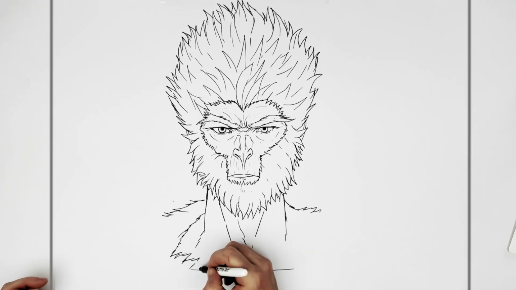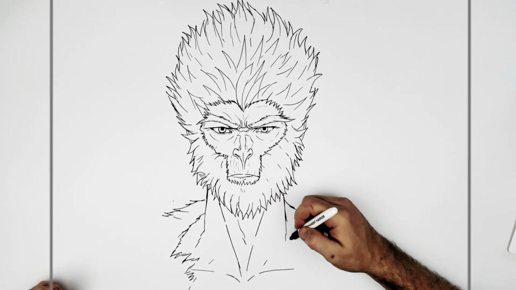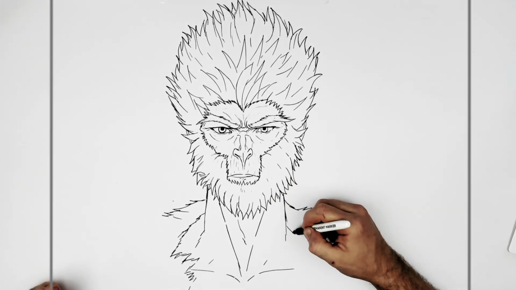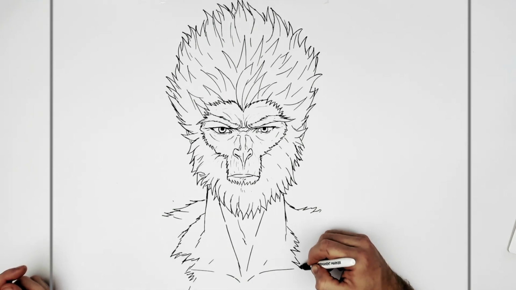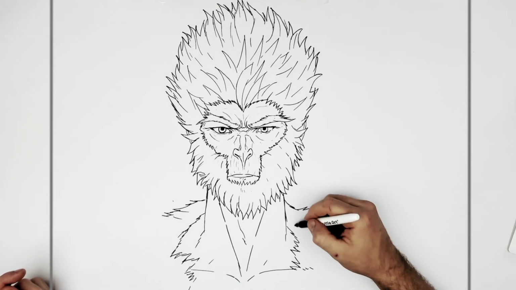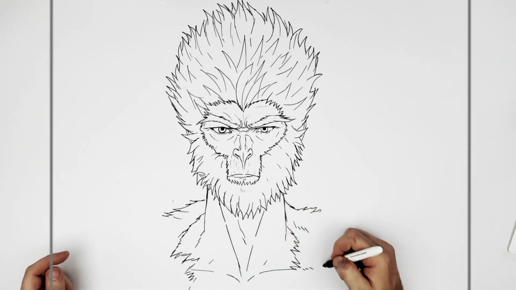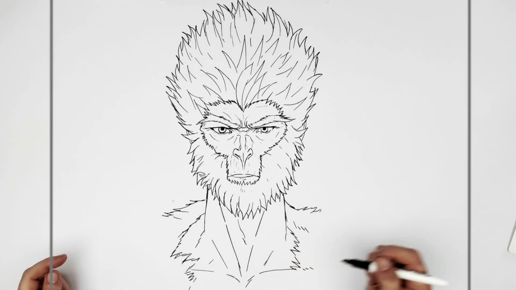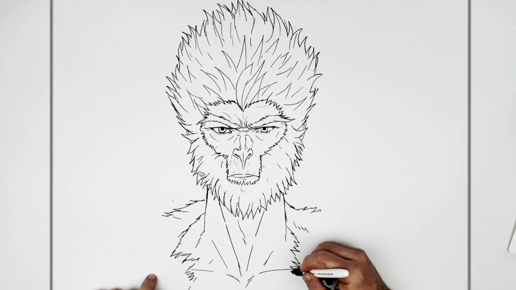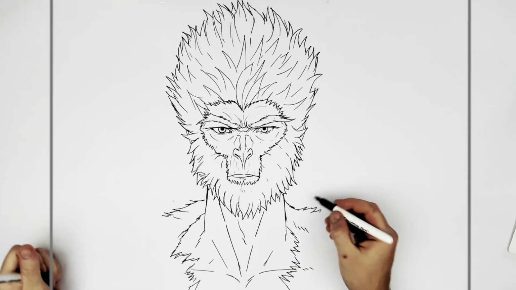Unclear, but I think it's just on his shoulders and the side of his neck here. So this is all, looks like it's all hair just gone down his chest. Okay.